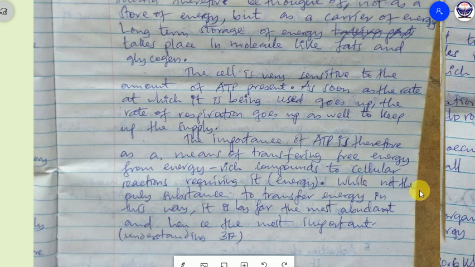So while not the only substrate to transfer energy in this way, it is by far the most abundant and hence the most important molecule to transfer energy within the cell.